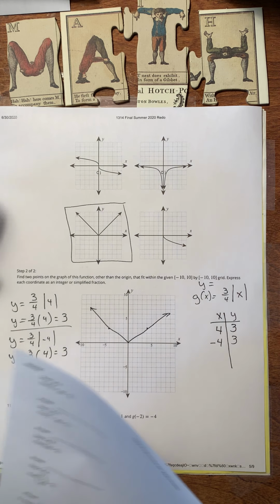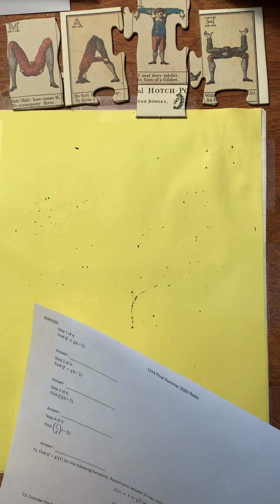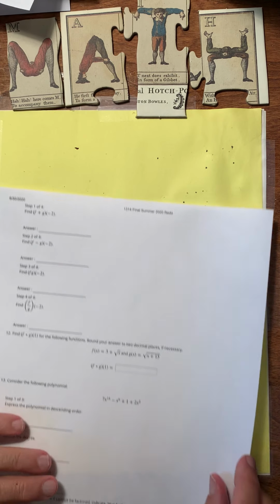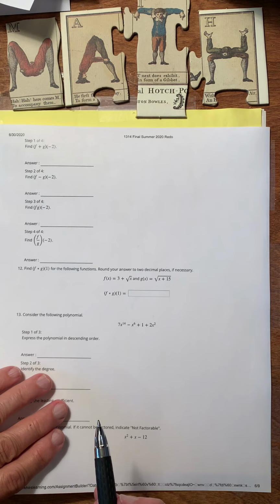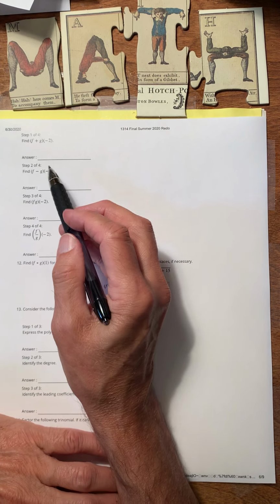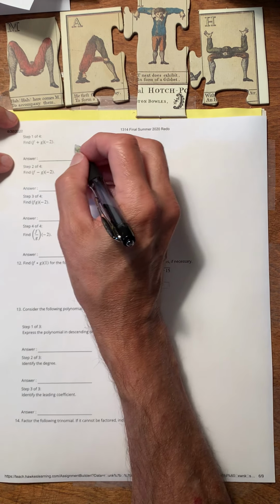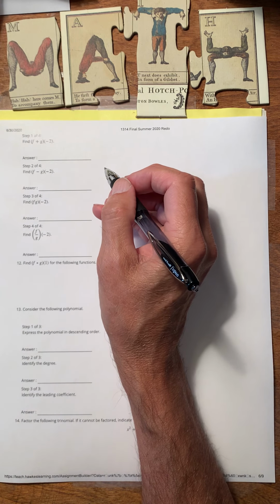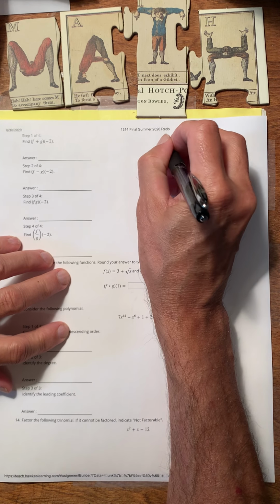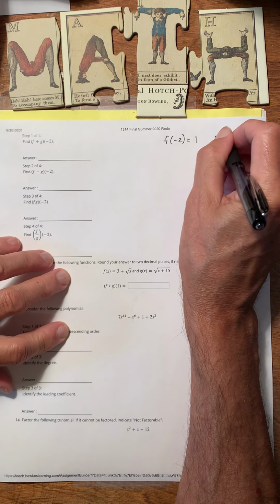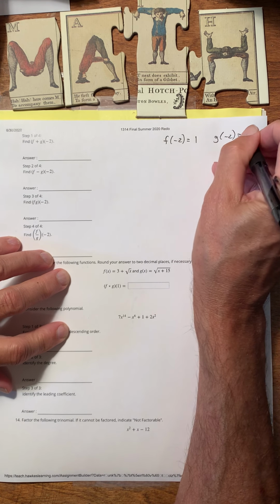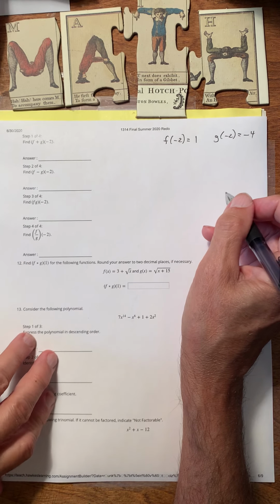Well, they're going to ask us to find the sum, difference, product, and quotient of these 2 functions. So remember, let me write this down again. f of -2 is 1. g of -2 is -4.